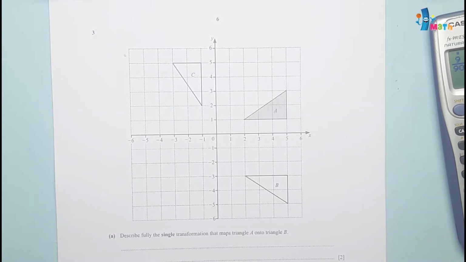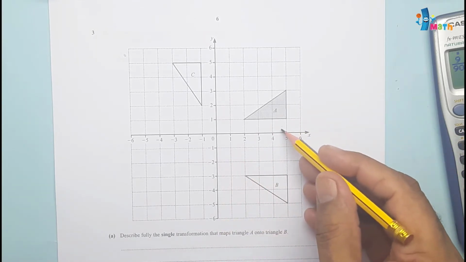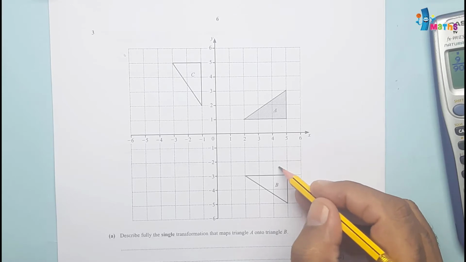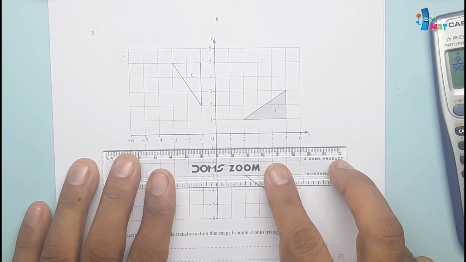Next, question number 3. This is a transformation question. They are saying describe fully the single transformation that maps A onto B. If you see, this is just flipped to the other side. So 1, 2, 3, 4, a difference of 4 units. So in the middle we will draw a line.